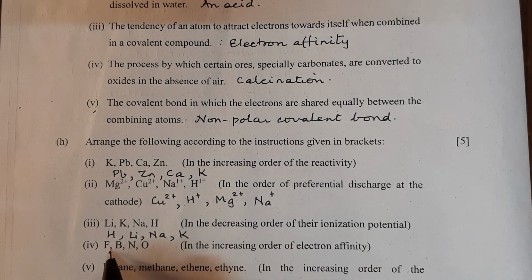Look at your fourth one, F, B, N, O. These are period 2 elements. Increasing order of electron affinity, which means I have to go from left to right. So I'll have to start with boron, then comes nitrogen, then comes oxygen, then comes fluorine. And so that is our order.